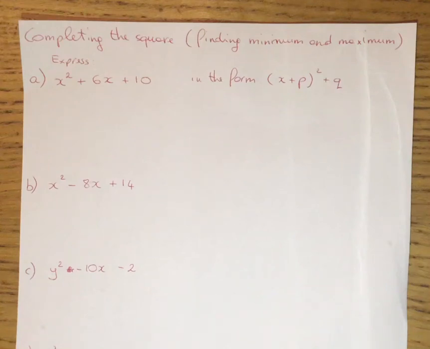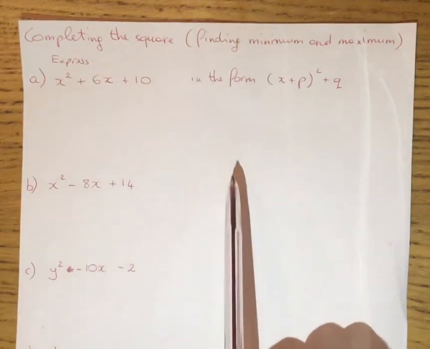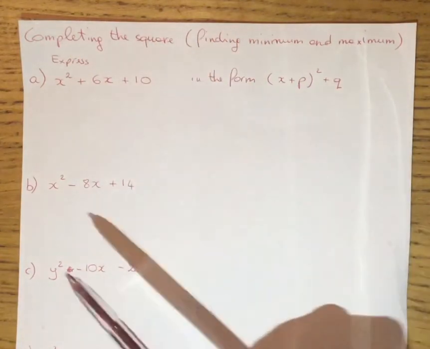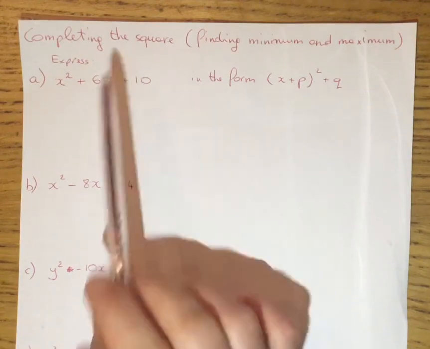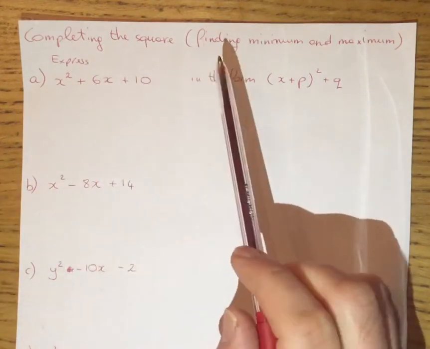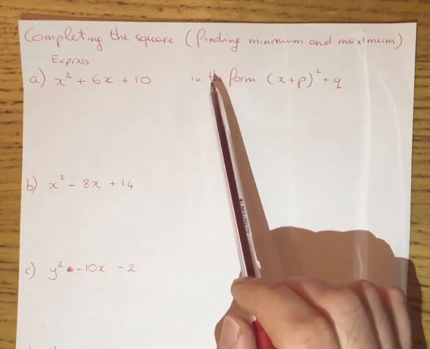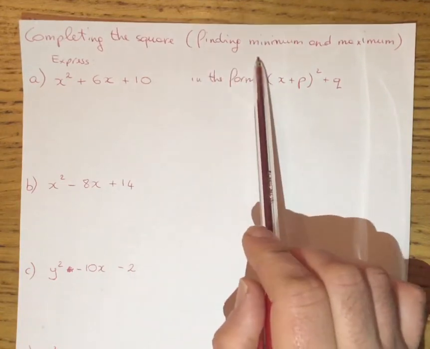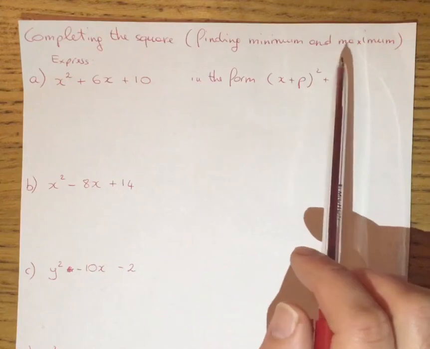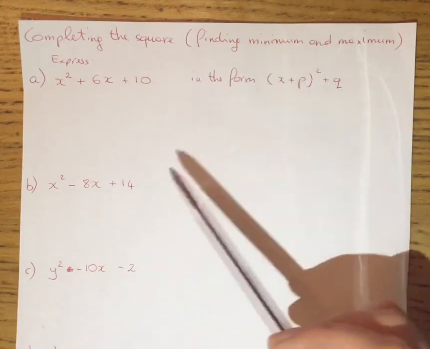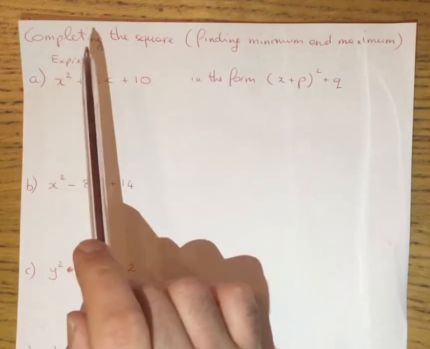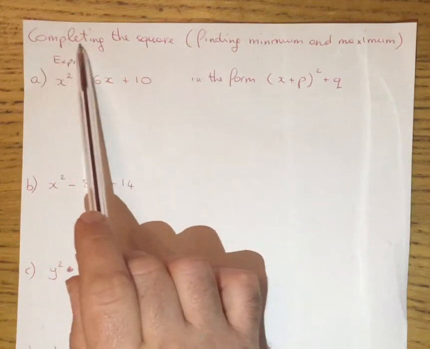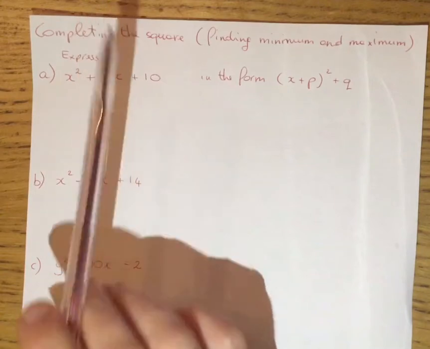Hi, this is a video about completing the square of a quadratic function. The aim of completing the square is that it helps us find the minimum or the maximum of a quadratic function, of a parabola. But for this particular video, we are going to concentrate on completing the square only.